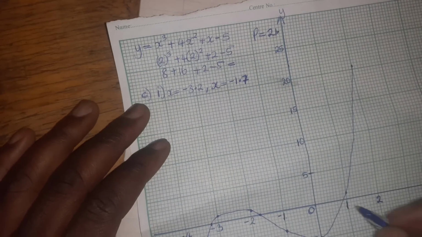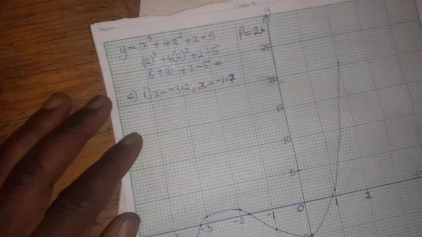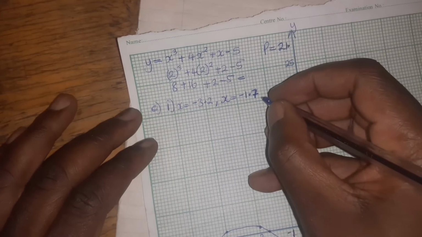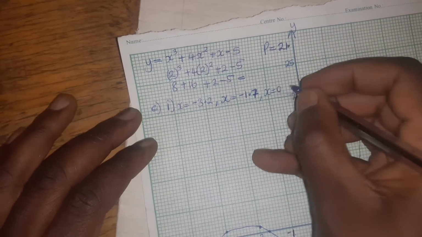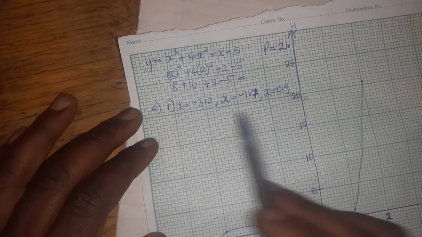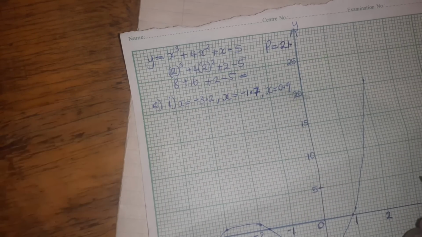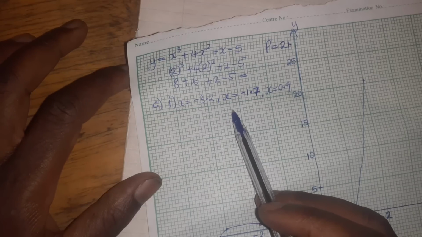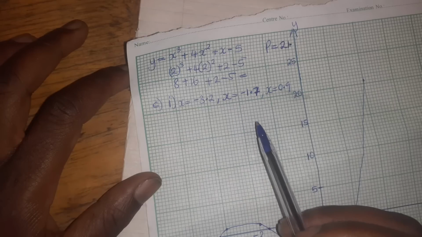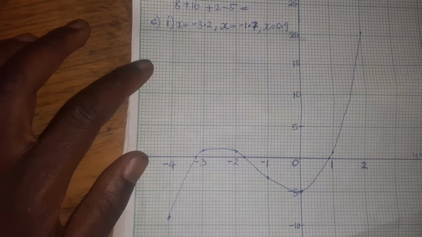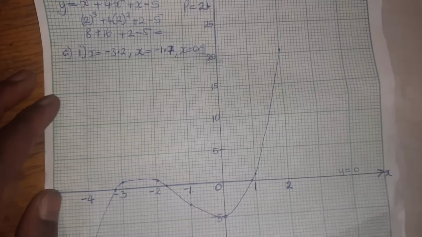Then the last one is this one here. What is the x coordinate here? So this is going to be 0.9. So you've seen we have 3 answers. We have 3 solutions here. So this is what we are going to get. These are the answers, okay? This is what we are supposed to do. All right? I hope you are following.